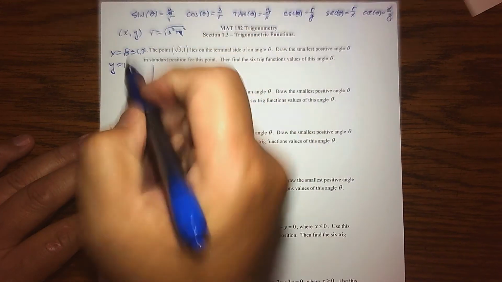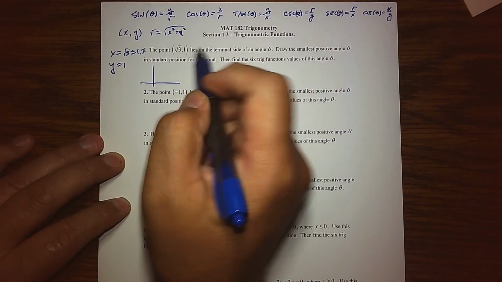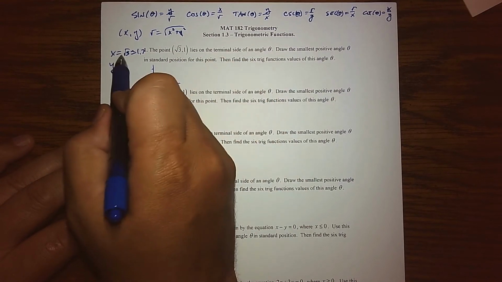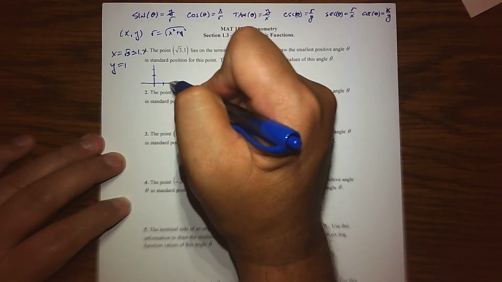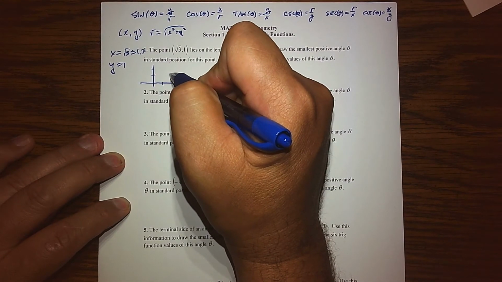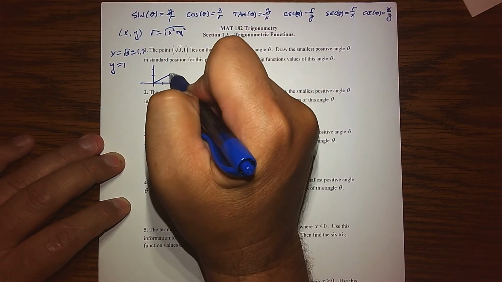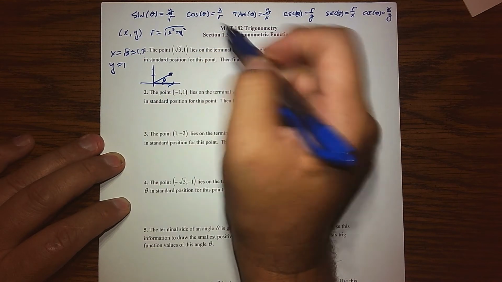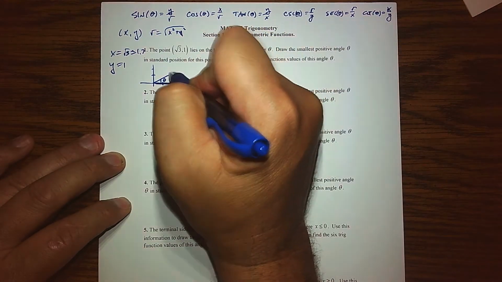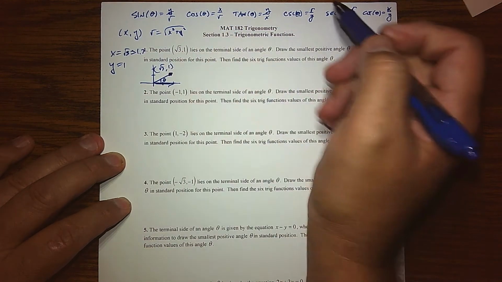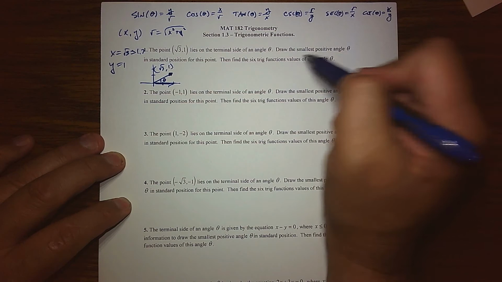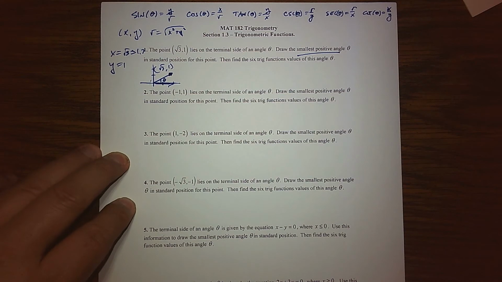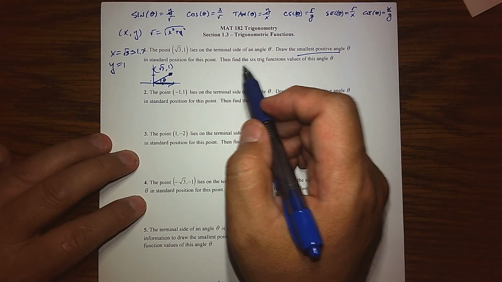So again, I'll come to my little grid. This is quadrant 1, and let me give it a few tick marks here to give us some orientation. The square root of 3 is roughly 1.7, so it puts me about there. Y is equal to 1, so there's basically a picture of our theta in standard position, with that point, square root of 3, comma 1 on the terminal side. It happens to be the smallest positive angle. To get another positive angle, I would have to go coterminal and add 360.